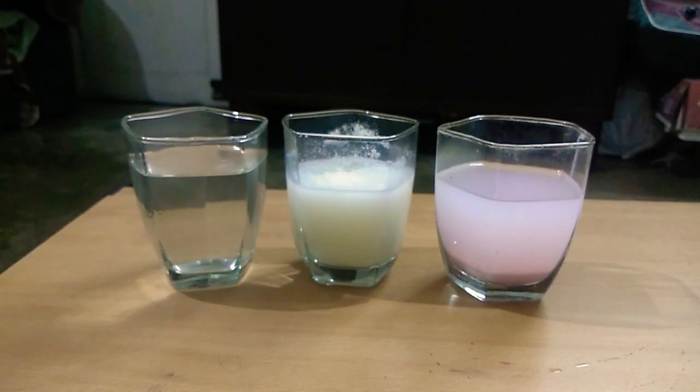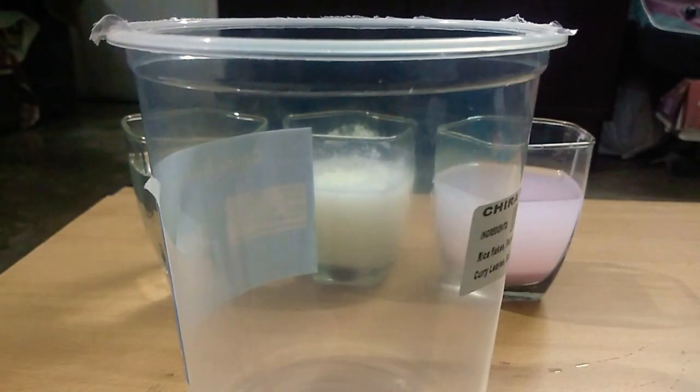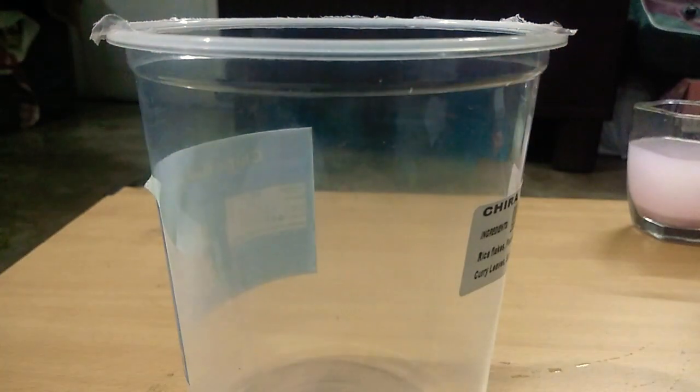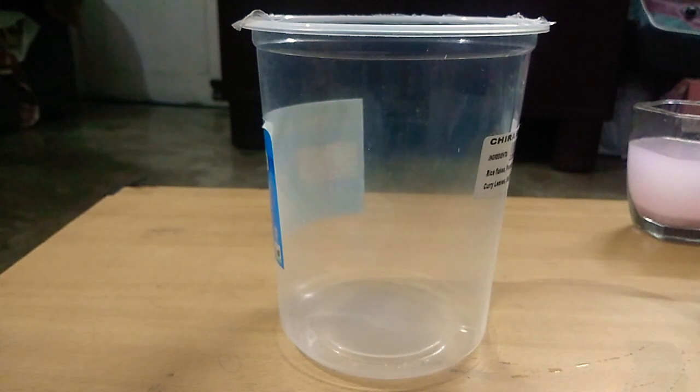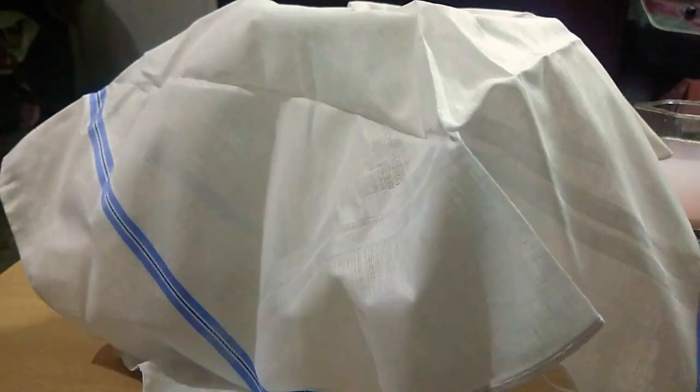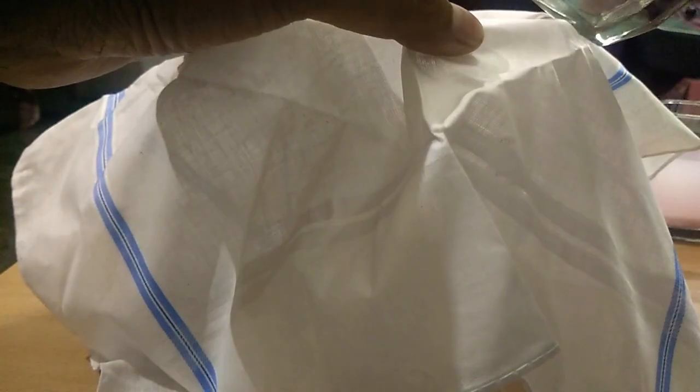Now suppose I take a mug here. I won't be using a filter paper; instead of filter paper, I'll be using a cotton cloth. First let me take the solution and pour it.